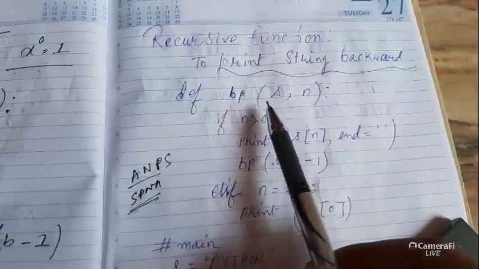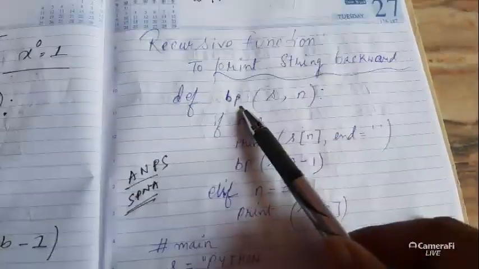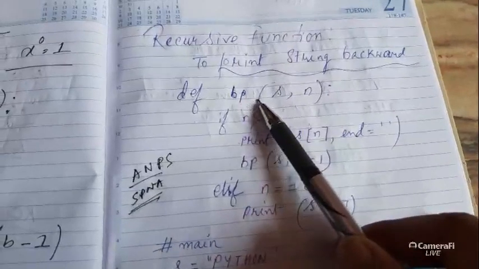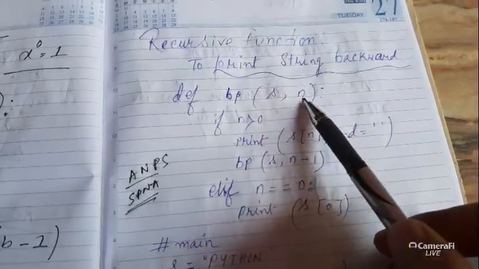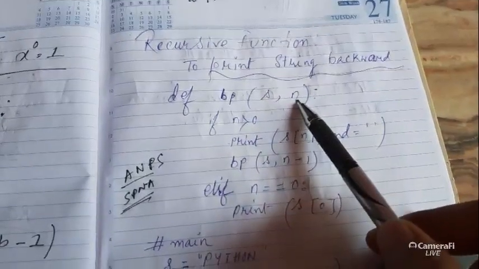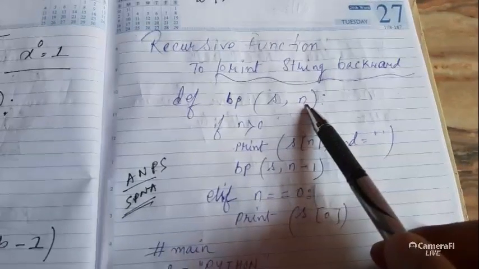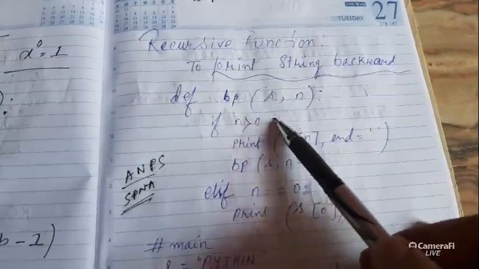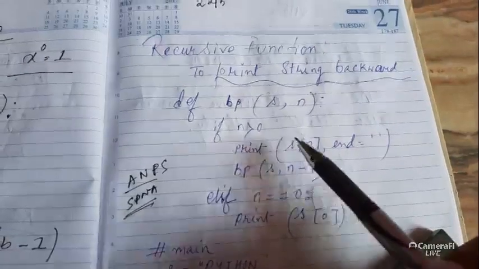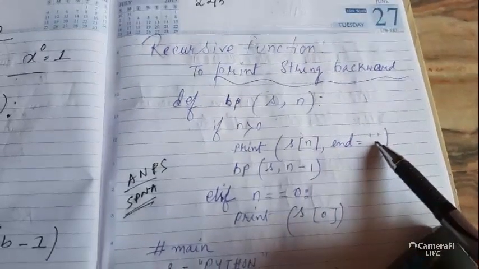BP means one function name, just backward printing. Here I am passing two parameters. S means string, and N is the length of the string, or simply the position of each character. So here is the case: if n greater than 0, print s of n, comma, end equals single quotes.